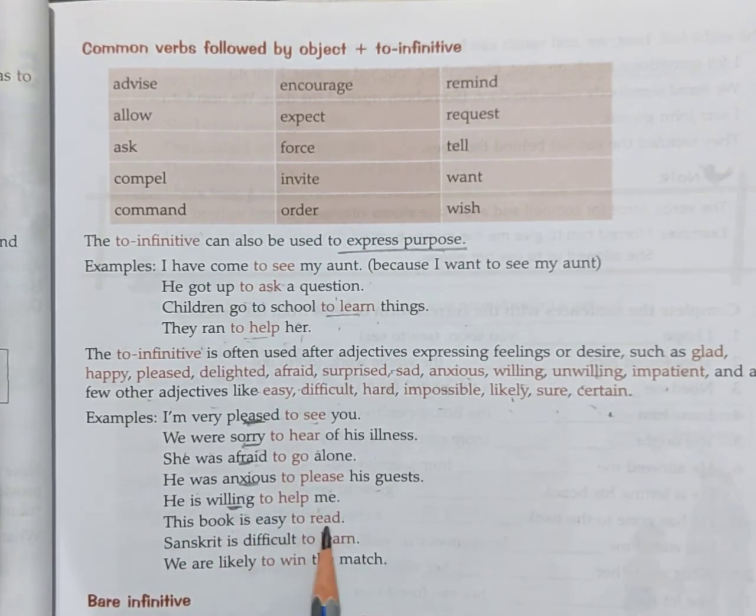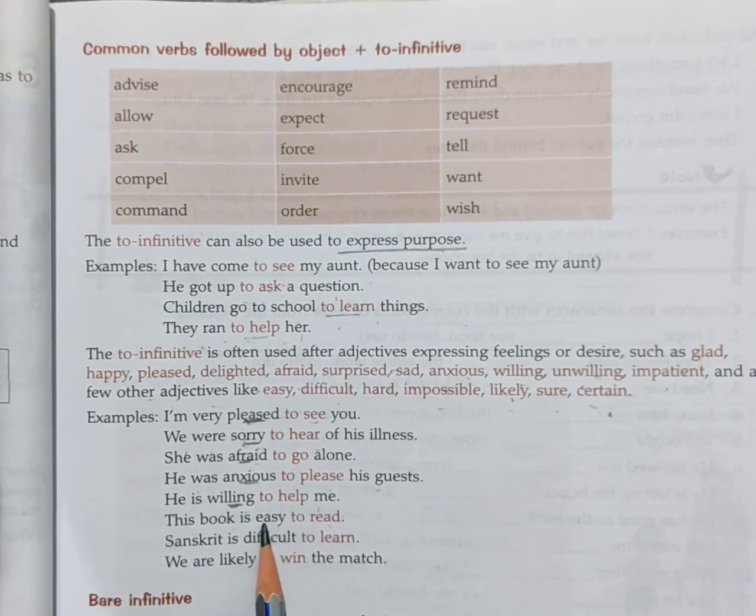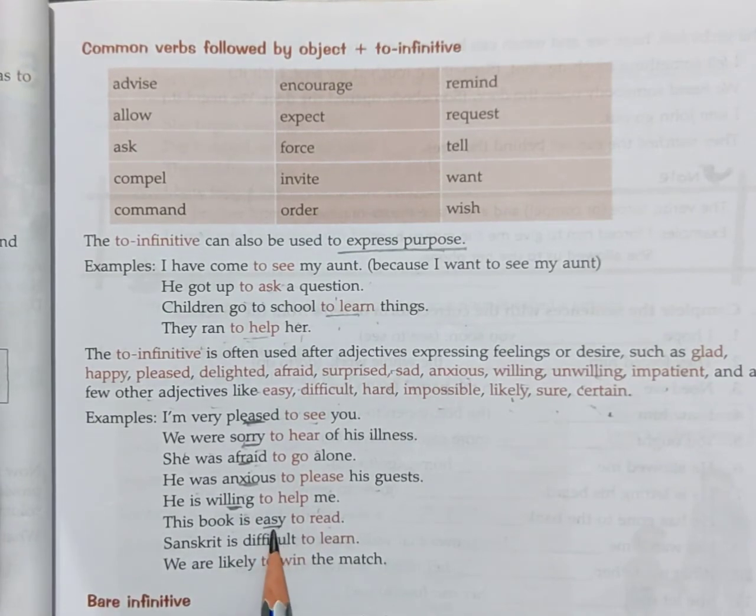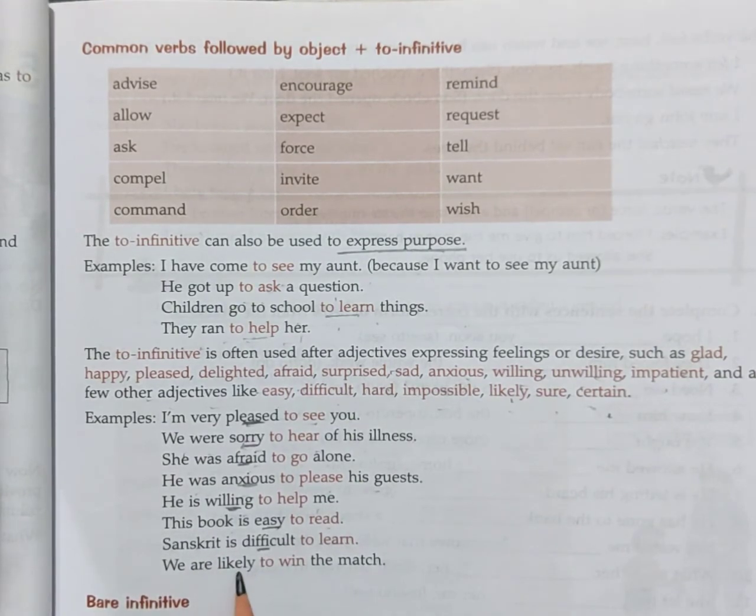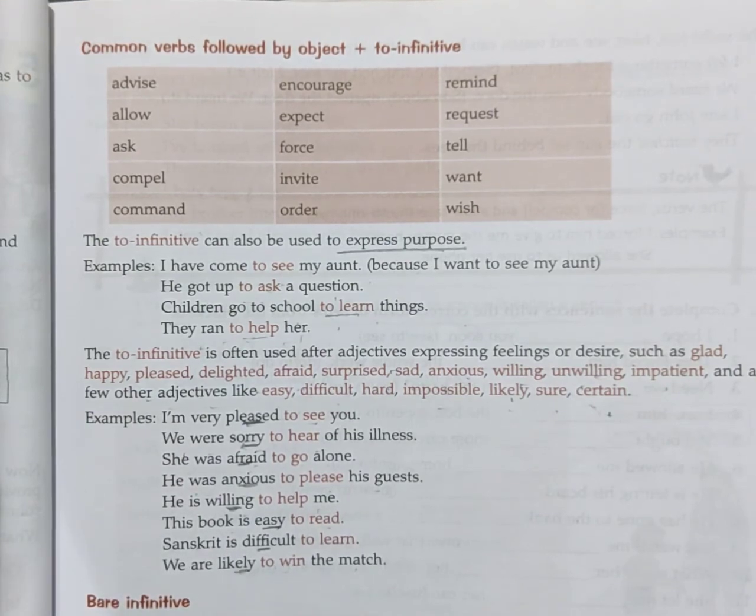This book is easy to read. Easy is an adjective. Sanskrit is difficult to learn. Difficult is an adjective here. We are likely to win the match. Likely is also an adjective. So this type of feelings or desires as adjectives are used. So after these also we have to use to infinitive.